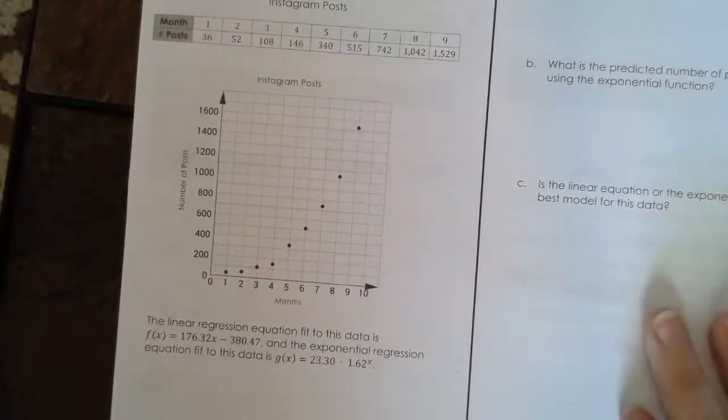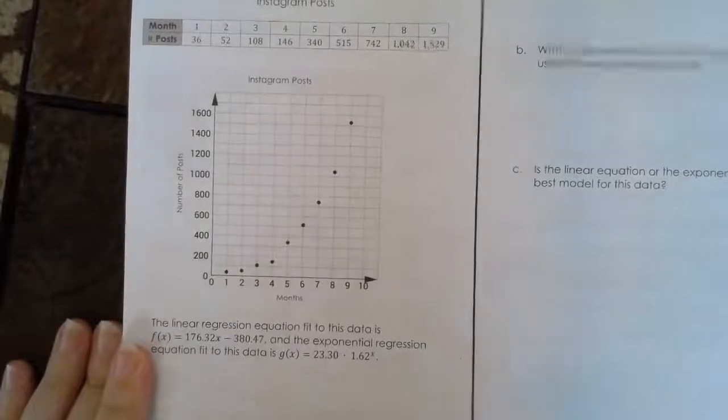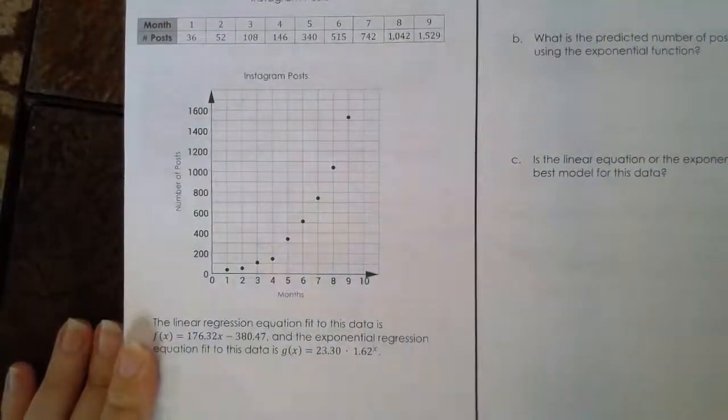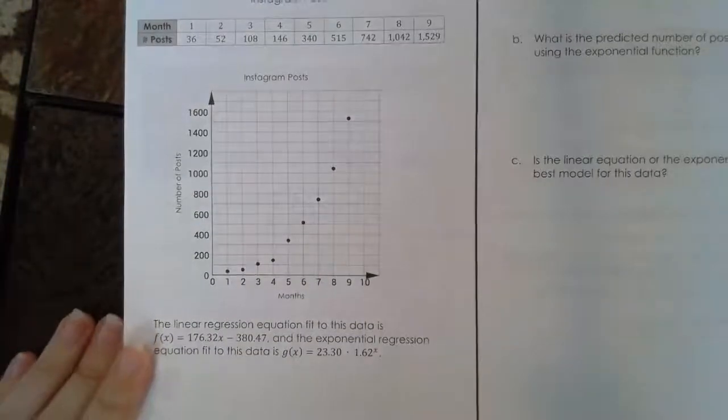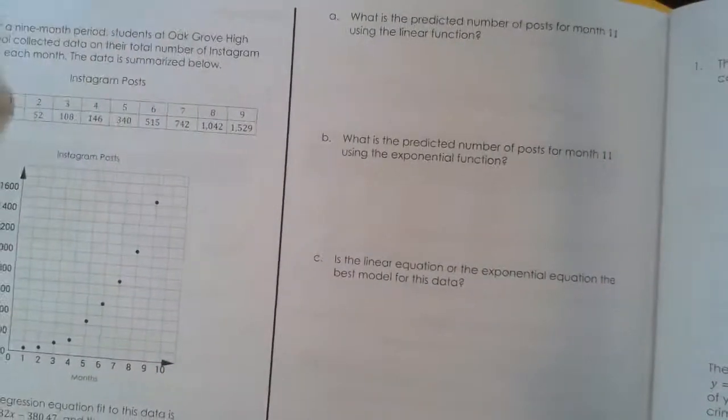The linear regression equation to fit this data is 176.32x minus 380.47, and the exponential regression equation to fit this data is this. What is the predicted number of posts for month 11 using the linear function? So you could have a line of best fit.